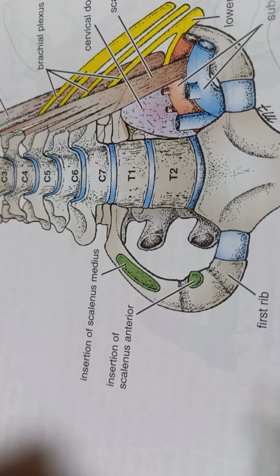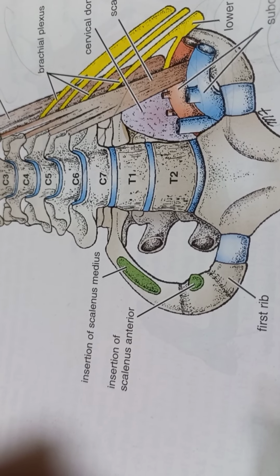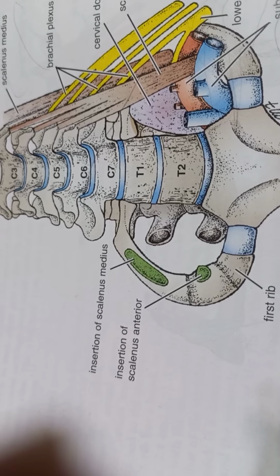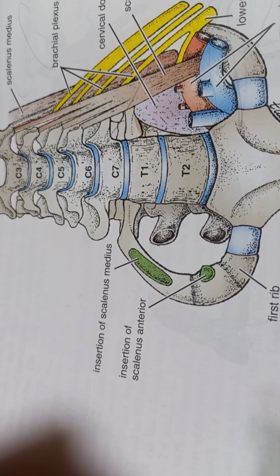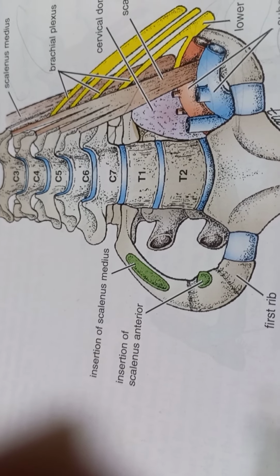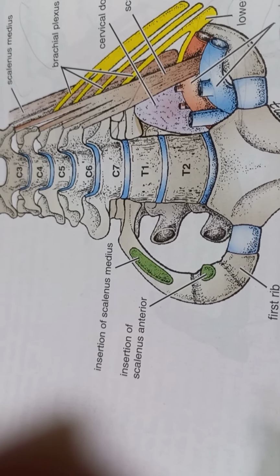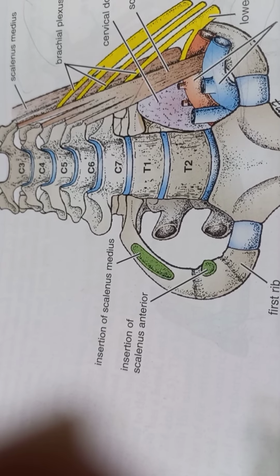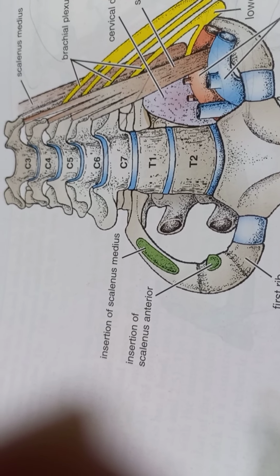The second cause of thoracic outlet syndrome can be faulty posture. Faulty posture can be forward head with increased thoracic kyphosis, protracted scapula. All these positions, poor posture, narrow the space through which the neurovascular bundle passes.